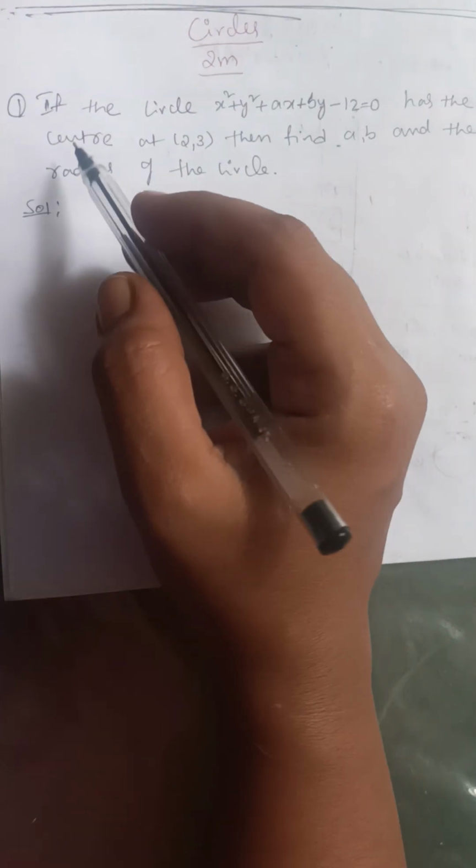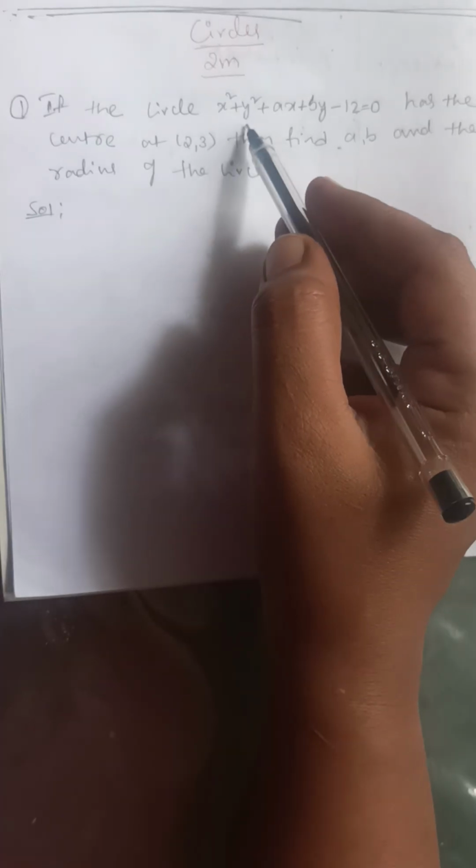Some important 2 mark sums in circles. The first one: if the circle x square plus y square plus ax plus by minus 12 has the center at (2, 3), then find a, b and the radius of the circle. Find a, b and radius. First write the given equation of circle.